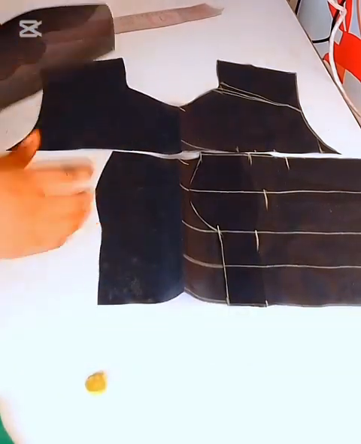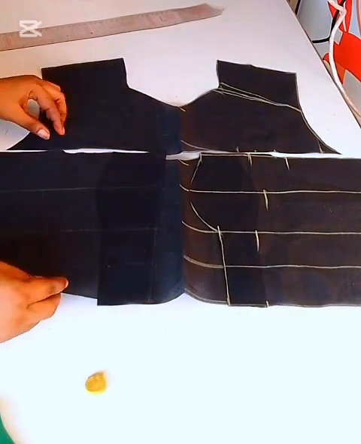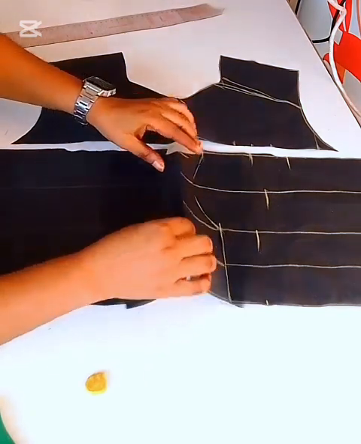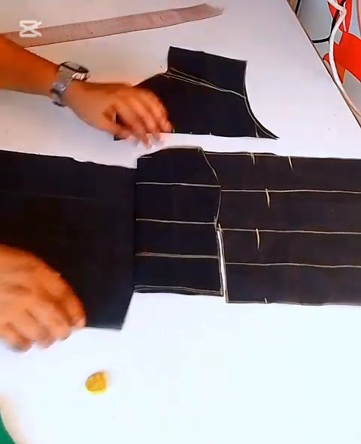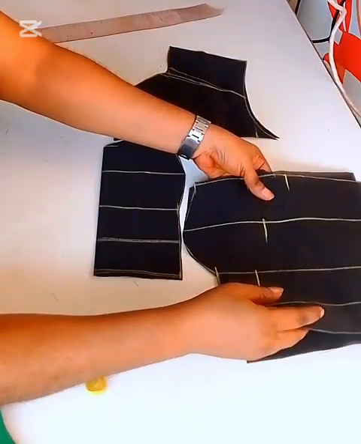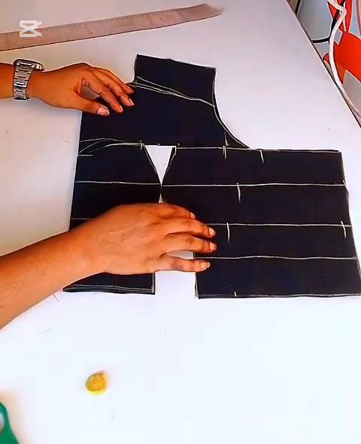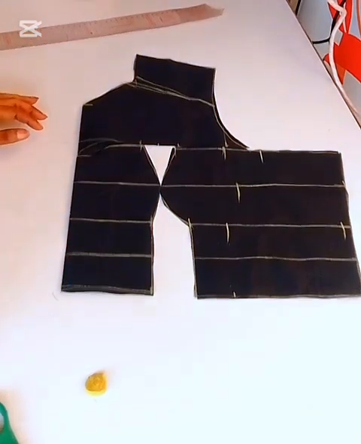So we are done drafting. As you can see, I'm trying to place all of this so you have an idea of what it looks like, right, guys? So this is it. I'm going to be using this and transferring it into the main fabric.